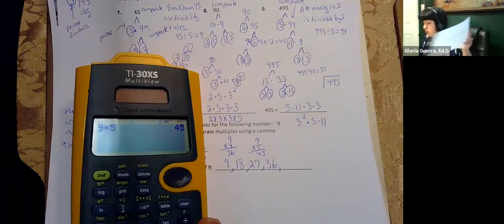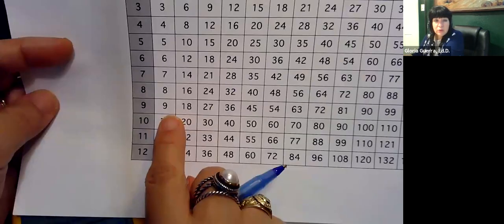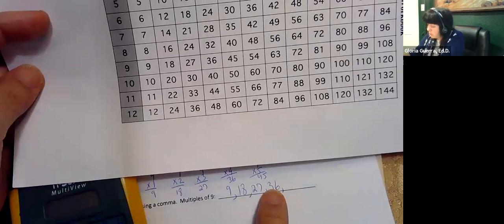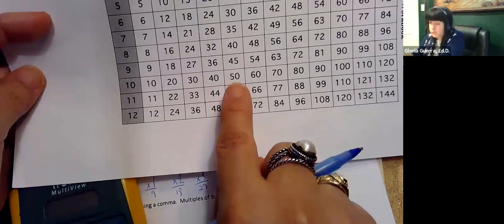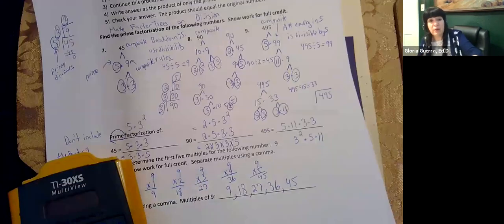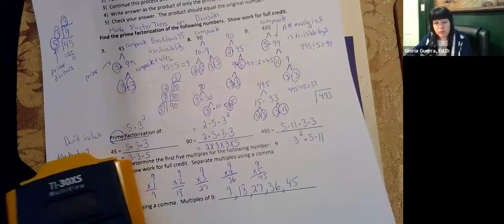And then if you want to see your multiples here, 9, 18, 27, 36, 45. 1, 2, 3, 4, 5. So definitely that works. You're still showing your work, and you're double checking that. Okay, that's lesson 1.9.